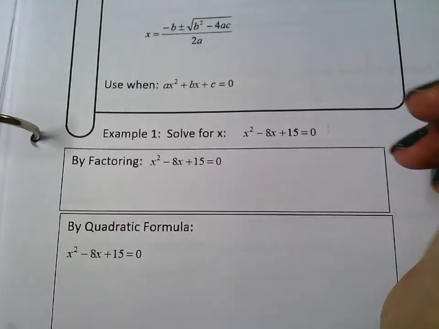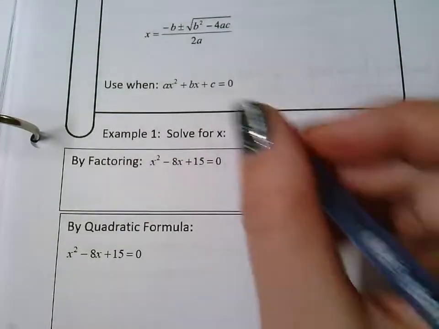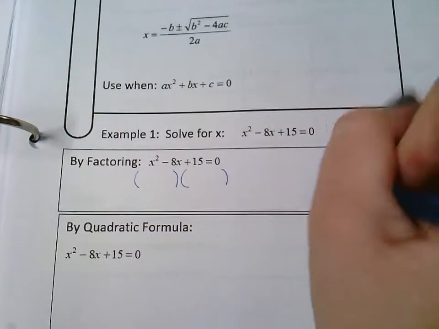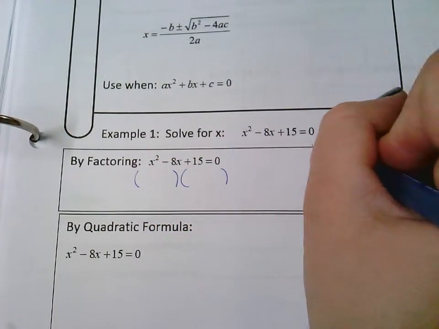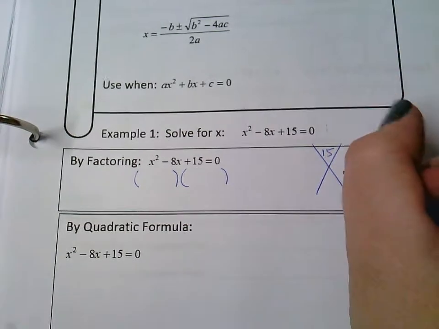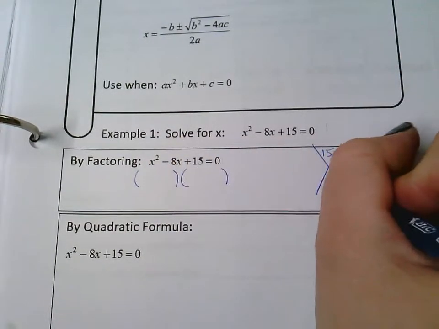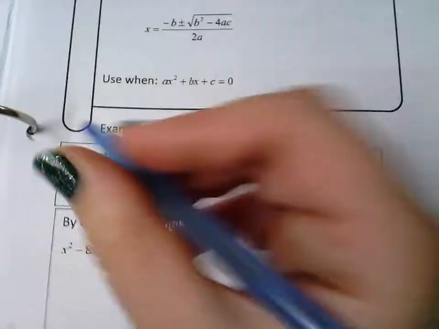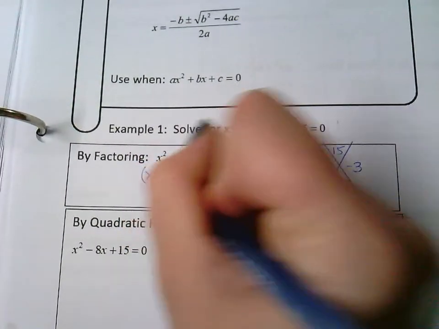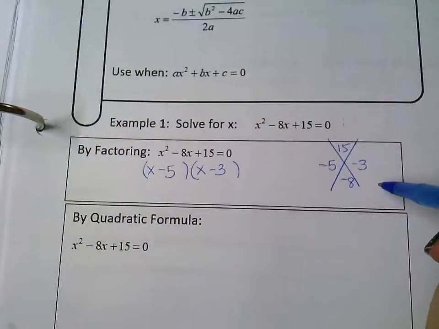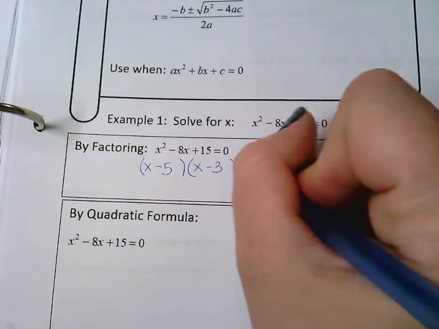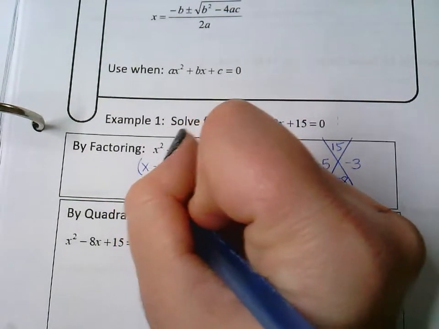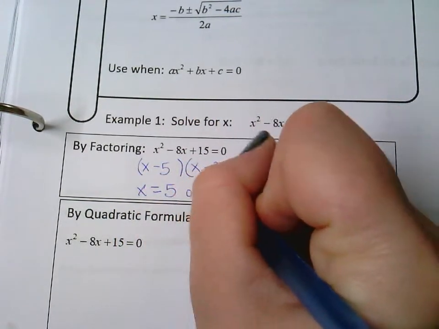So if I wanted to show you this one by factoring, remember I'm doing the diamond method for this trinomial. I'm coming up with the factors of 15 that would add up to negative 8. That sounds like negative 5 times negative 3. So my factors are x minus 5 and x minus 3, and when that is set equal to 0, my two final solutions for my x-intercepts are positive 5 and positive 3.